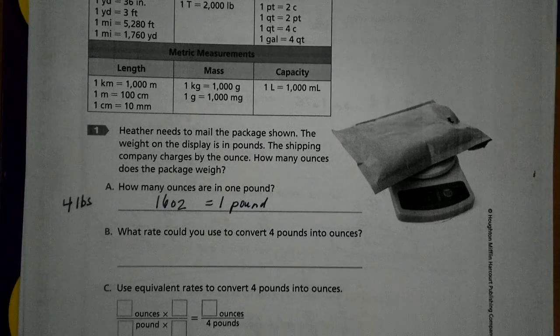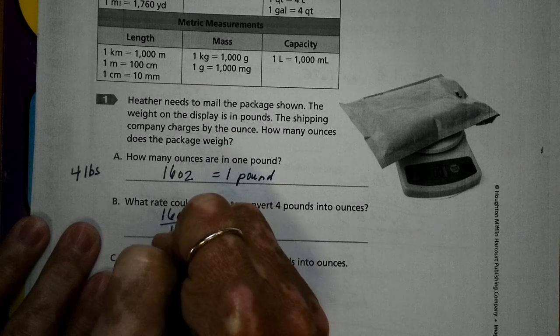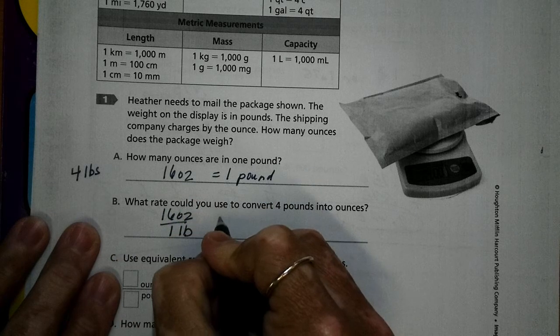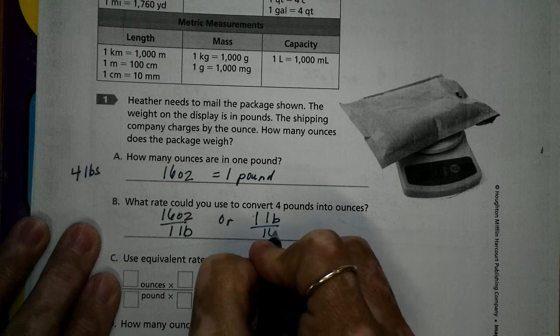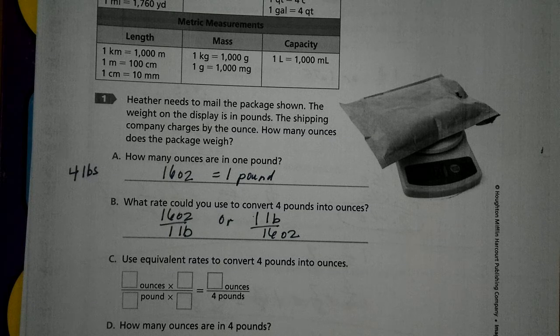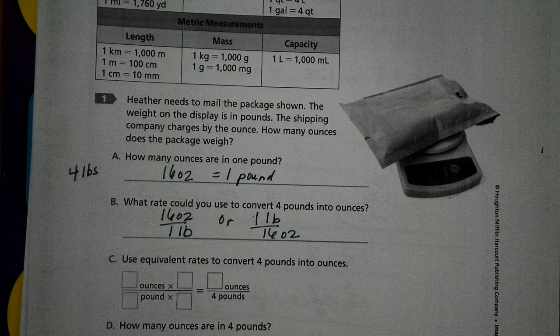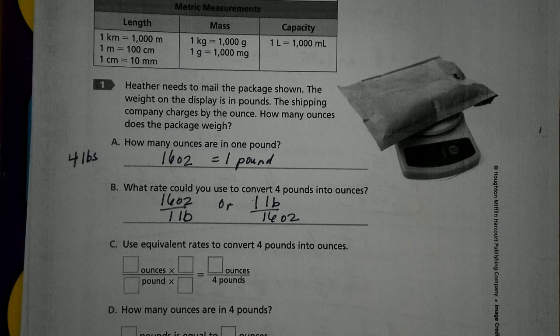So our rate would either be 16 ounces divided by 1 pound, or you could do 1 pound divided by 16 ounces. Okay?